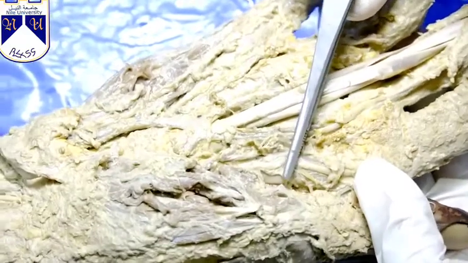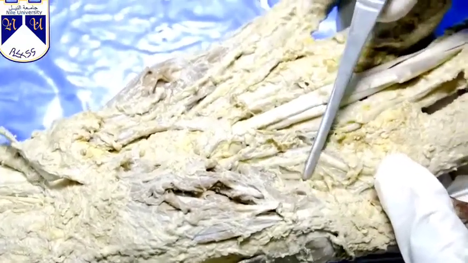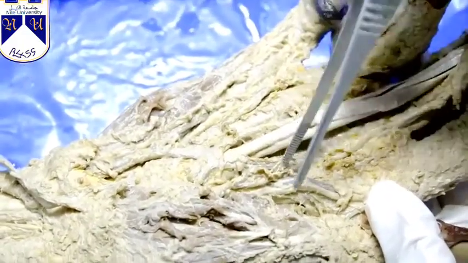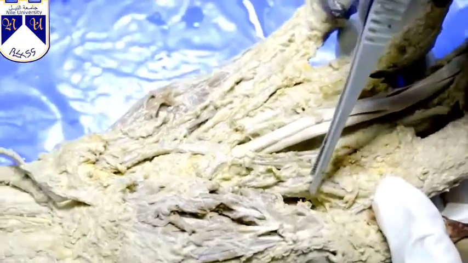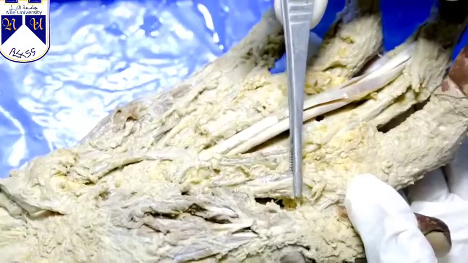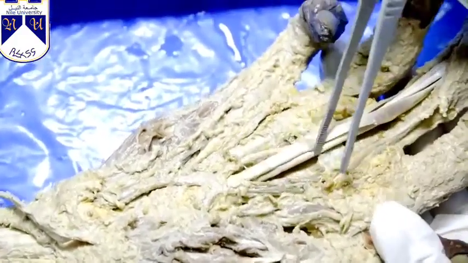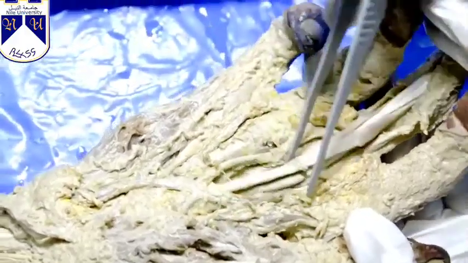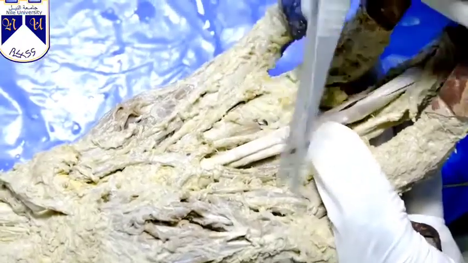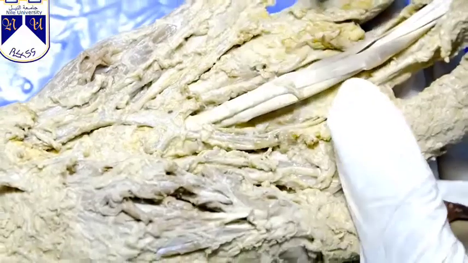The lumbrical muscles are 4 in number, originating from the tendon of flexor digitorum profundus to be inserted into the extensor expansions of the medial four fingers. This is the first lumbrical. Then this is the third lumbrical. This is the second lumbrical. Okay?